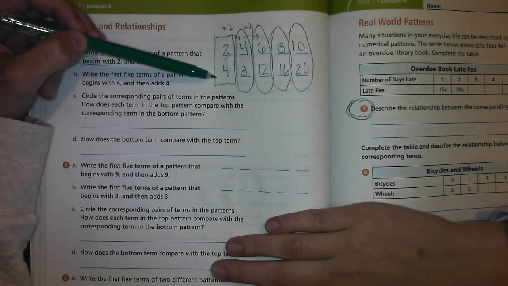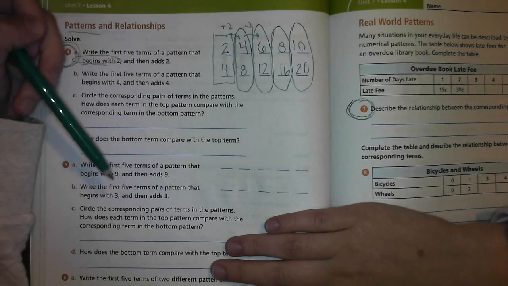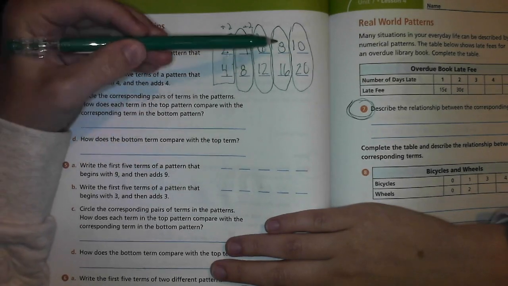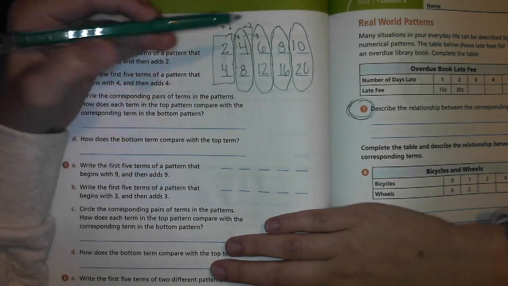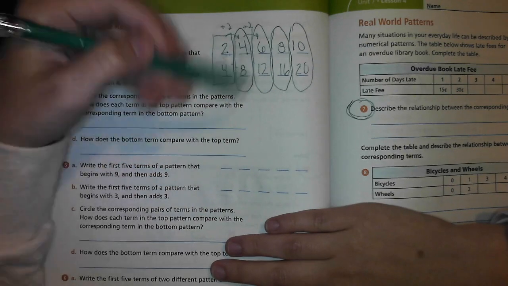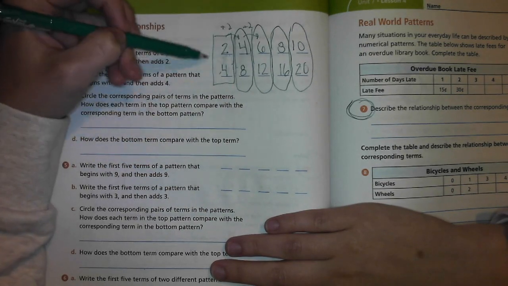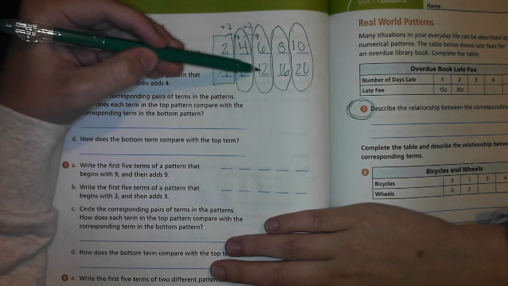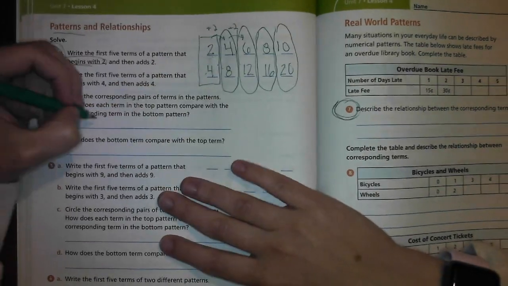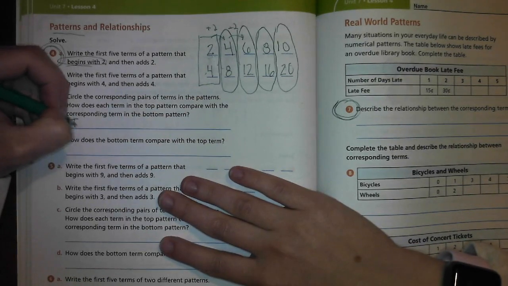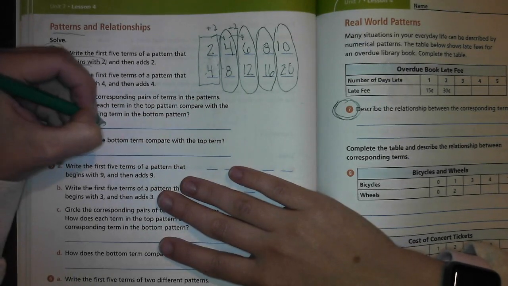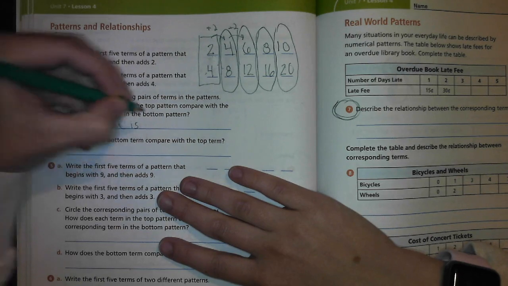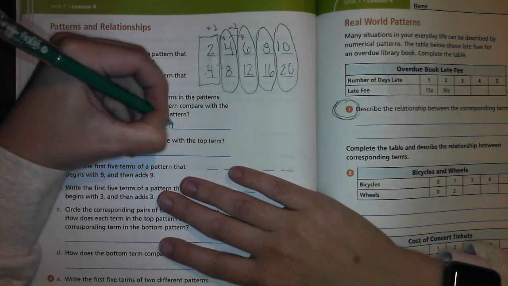Let's see if that's true for the other ones. 4 is half of 8. 6 is half of 12. 8 is half of 16. 10 is half of 20. We could go the other way and say 4 is 2 times 2. 8 is 2 times 4. 12 is 2 times 6. So I'm going to say the top term is half the bottom term.